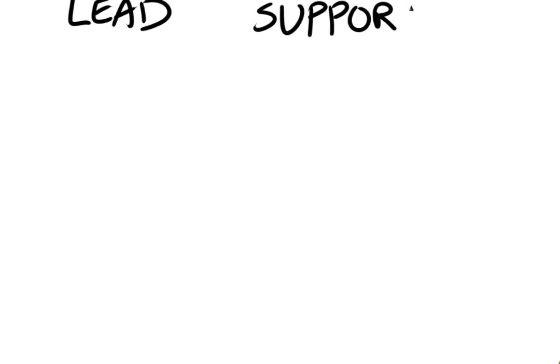Generally speaking, I split the characters into three kinds of performances. Some characters have multiple types of performances, but most characters are focused on specifically just one. There are lead performances. There are support performances. And then there are bit performances.